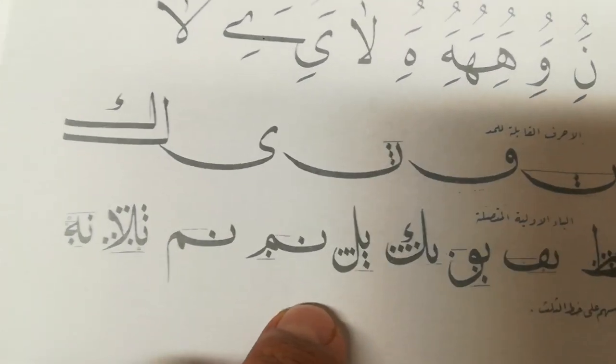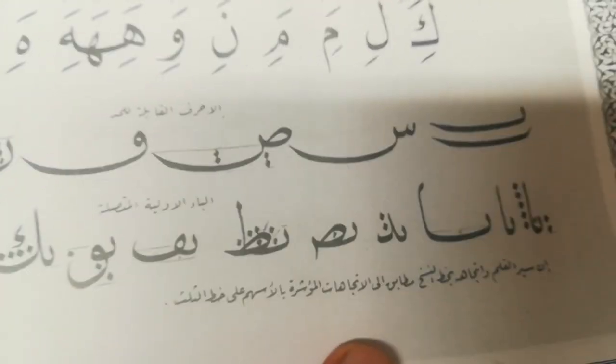Ba, kaf, ba, lam, ba, mim, etc. All the letters joining to the ba. And then you will also see ba al-awwaliya al-muttasila continuing, but now look at the difference. The joining ba is taller, and it's taller in those cases.